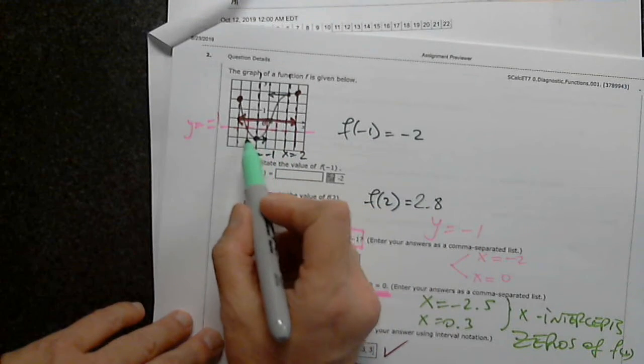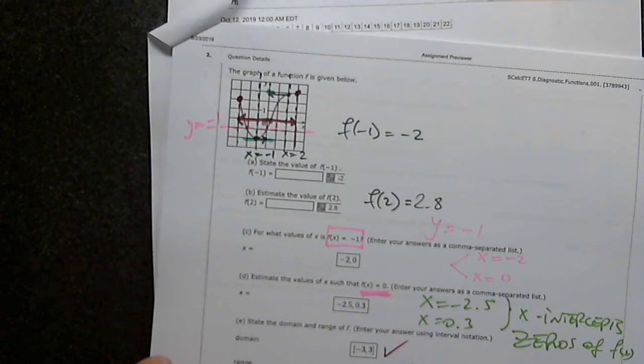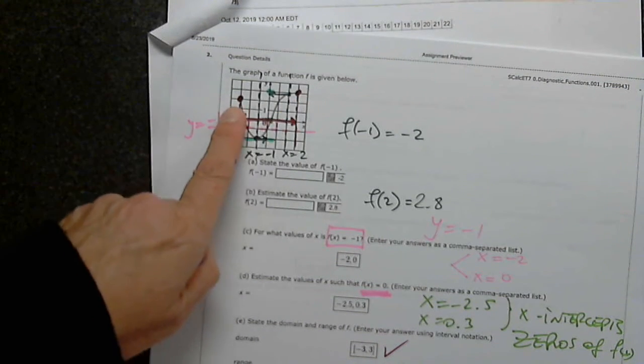The range is measured on the y-axis. From the lowest y value, which is -2, till the largest y value, which is 3. And I will go with that. Again, we're using brackets because the points exist.